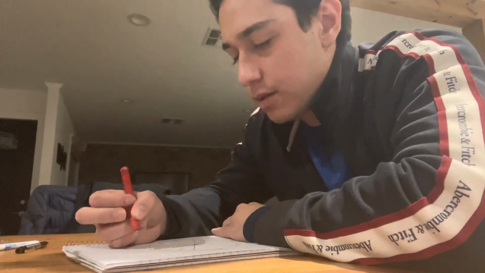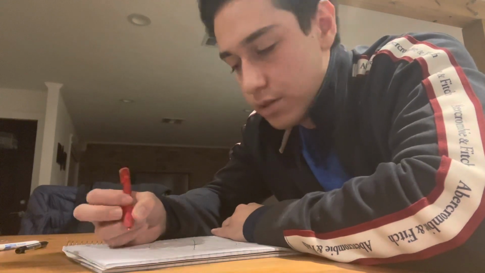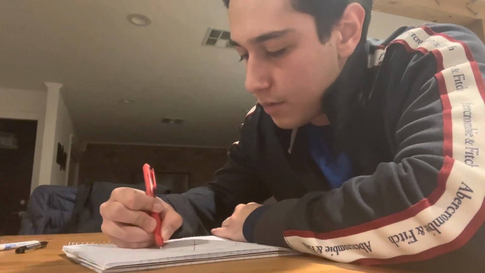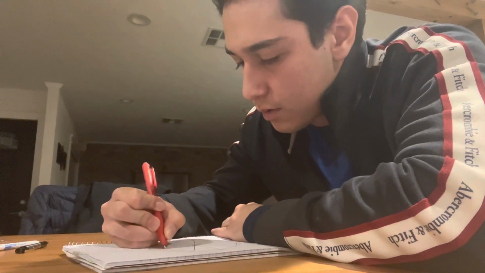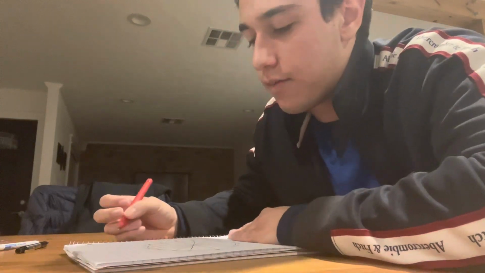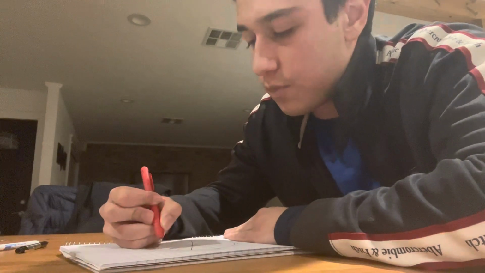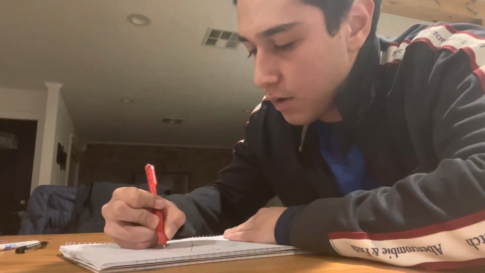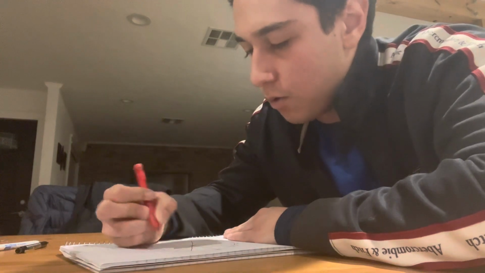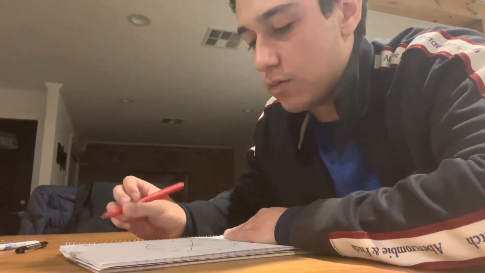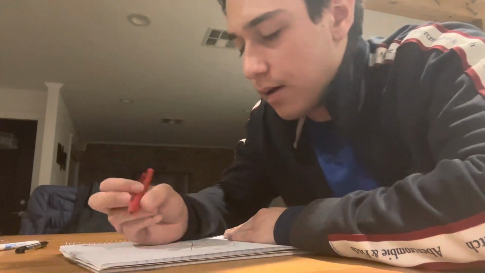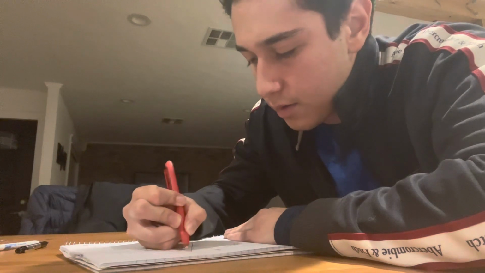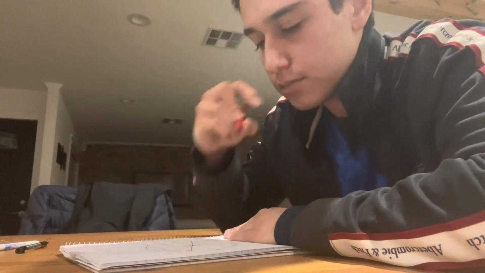Then in 90 degrees, we have 3 pi over 6, which is 1/2 of pi, pi over 2. Then in 120, we have 4 pi over 6, which is 2/3 of pi, 2 pi over 3. And then in 150, we have 5 pi over 6. Then we have pi.